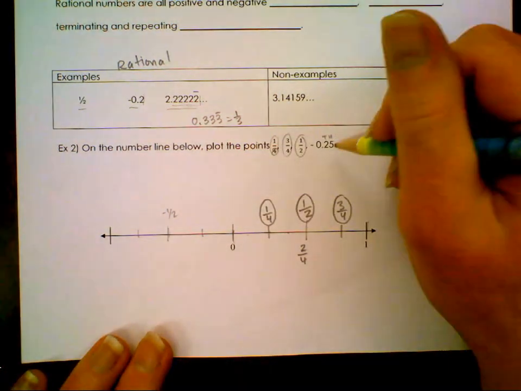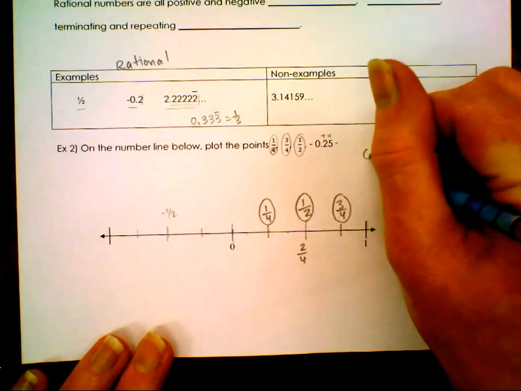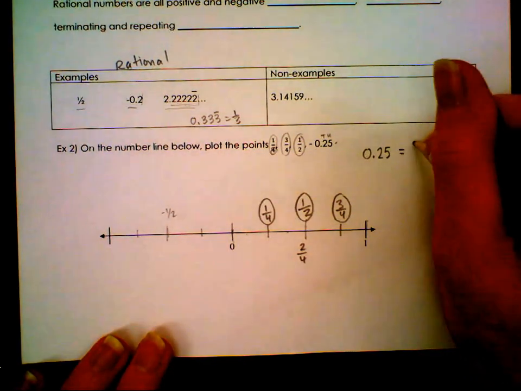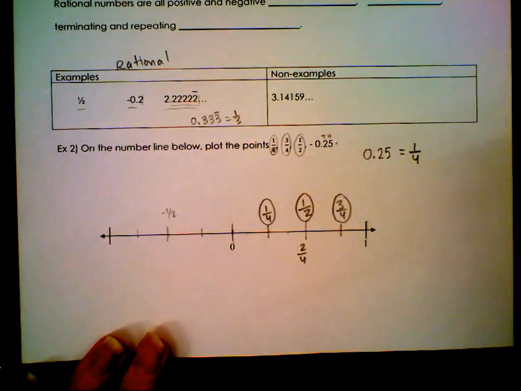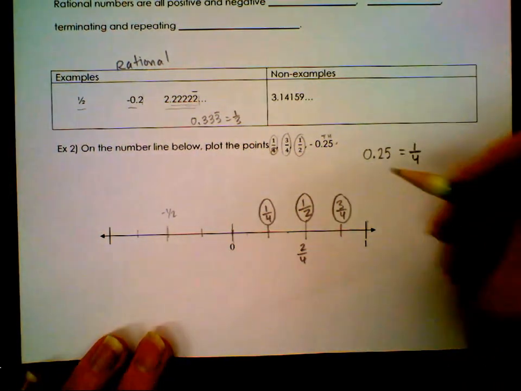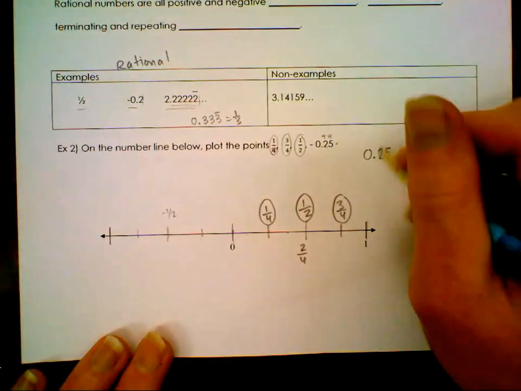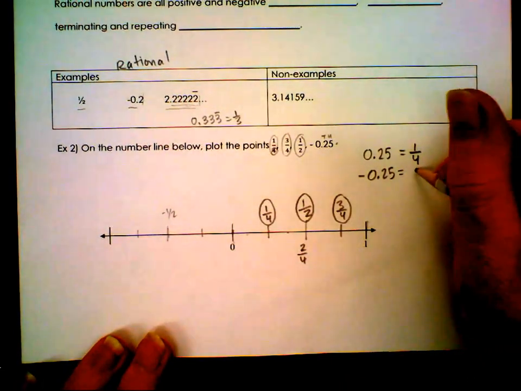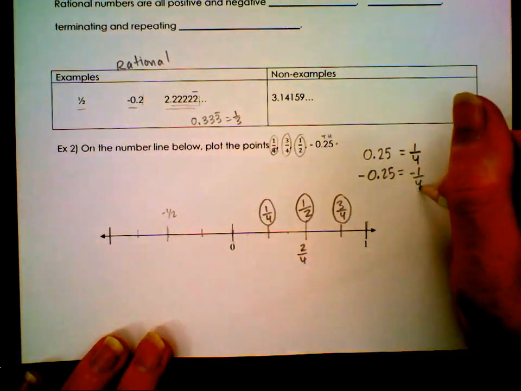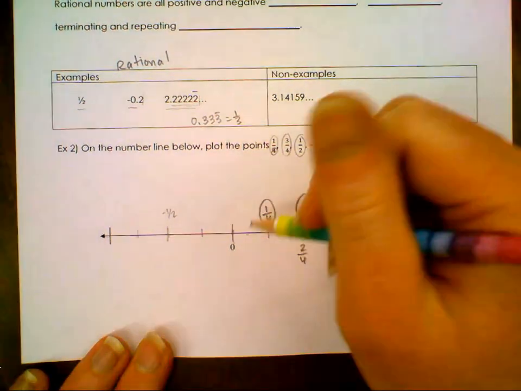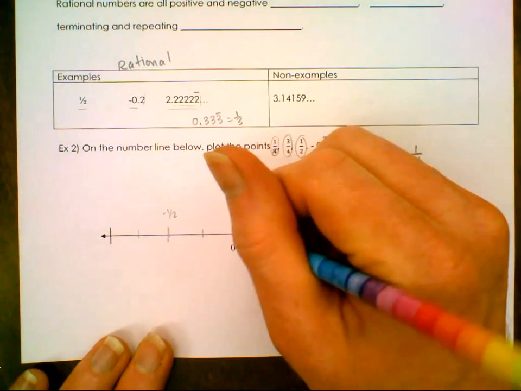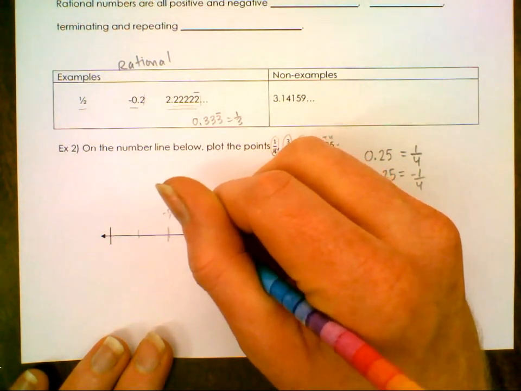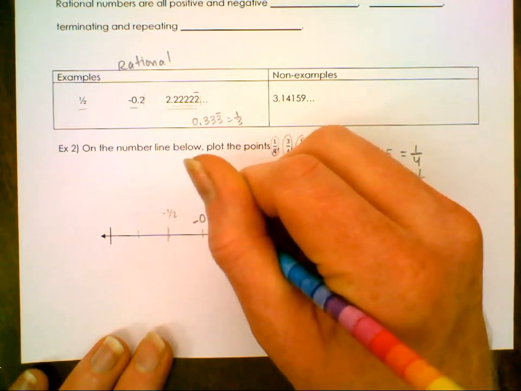And I happen to know that 25 hundredths is equal to 1/4. Because it is negative, that just means that it's going to be in the opposite direction. So negative 25 hundredths is equal to negative 1/4. This is just the opposite. And so my 0 and 25 hundredths is negative 25 hundredths.